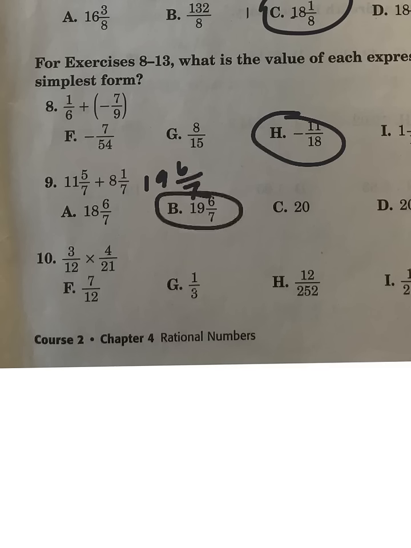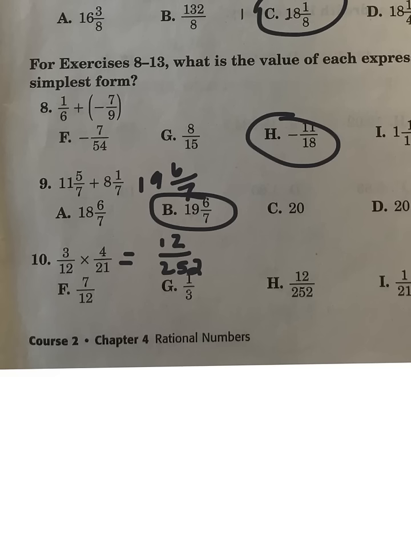On the next one, it's multiplication. And multiplication rules are top times top, bottom times bottom. So you just do straight multiplication. So on this one, you get 12 over 252. But it does ask, it tells you to get it in simplest form. So you find out what goes into both 12 and 252, and you find out that 12 goes into both. And if you divide top by 12 and bottom by 12, you get 1 over 21, which is I.